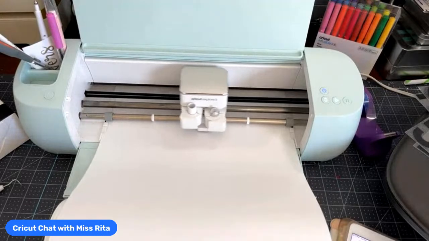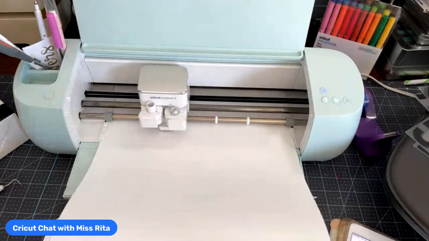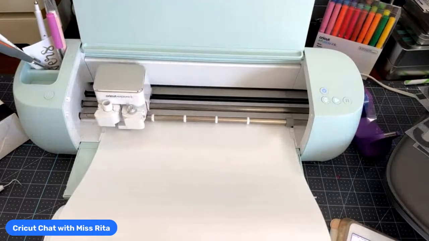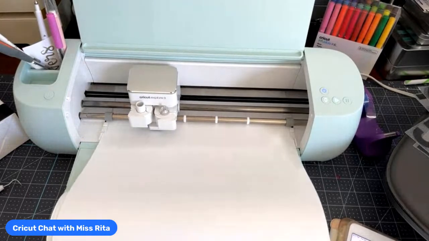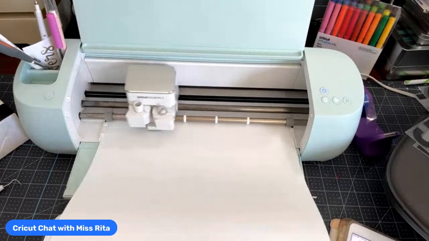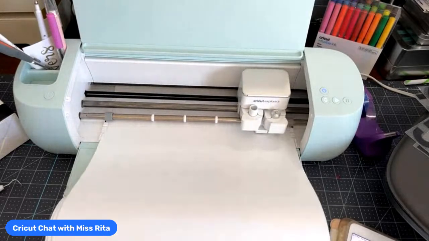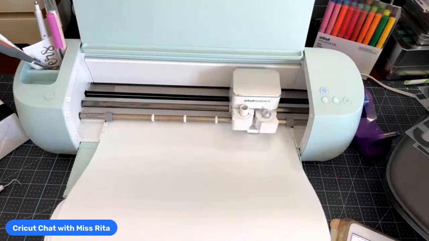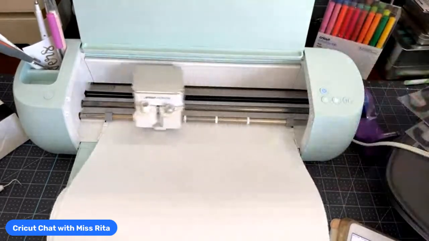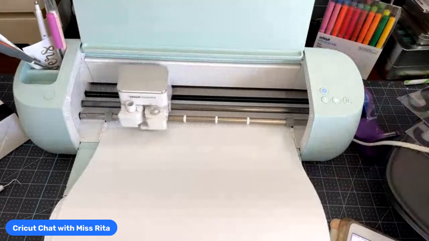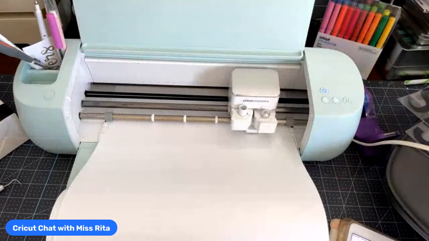So if you don't have an Autopress yet, yes, they're awesome. They are totally awesome. I am so glad I have one. But if you don't have one yet, a lot of people love this little mini. They just love it. So there's that. So we're going to talk about it now.